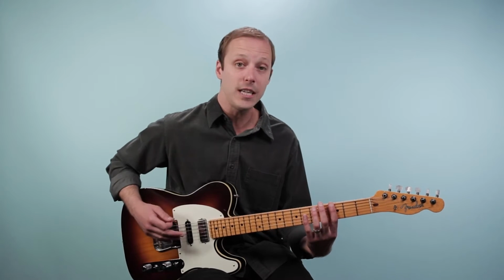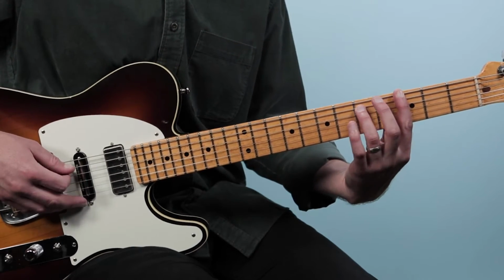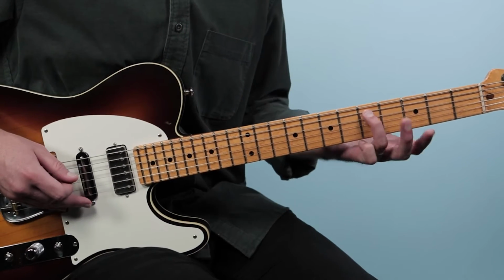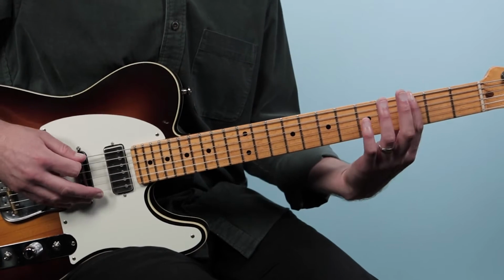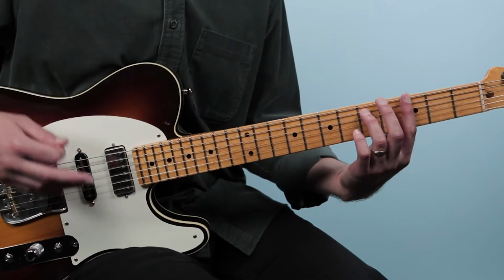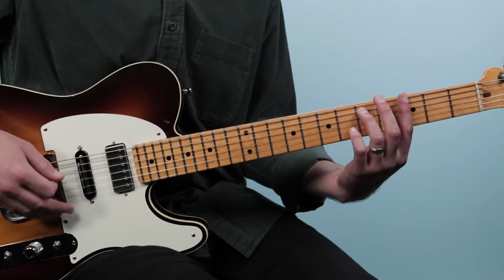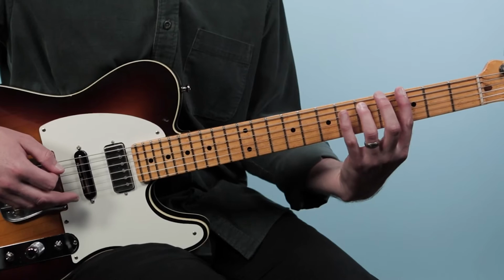We've got a G power chord shape here. We're going to play the 3rd fret of the low E and the 5th fret on the A string, just those 2 notes. Now here I'm using my index finger and my ring finger to grab those. And we're going to play 2 strums here, just down strums. And I'm muting off the other strings.